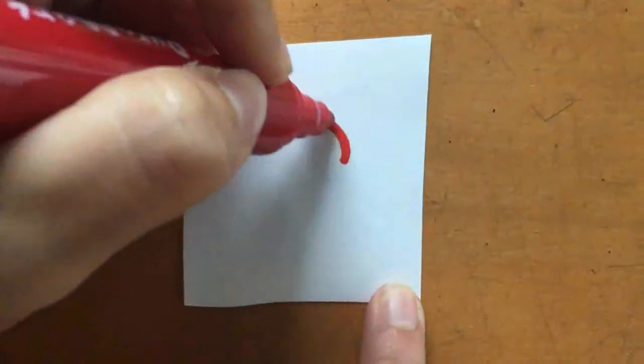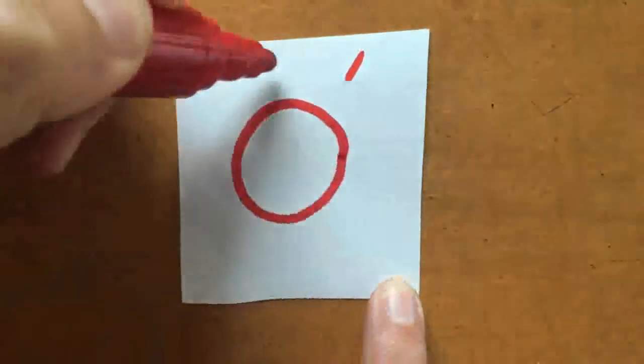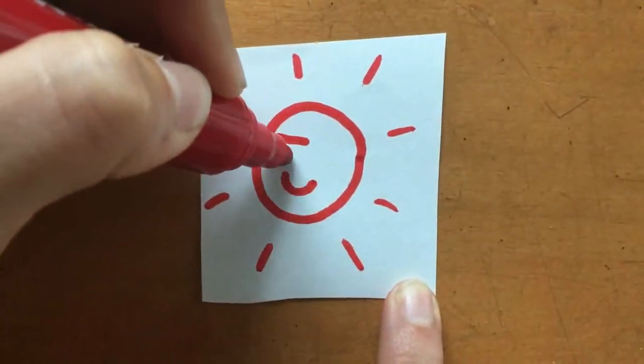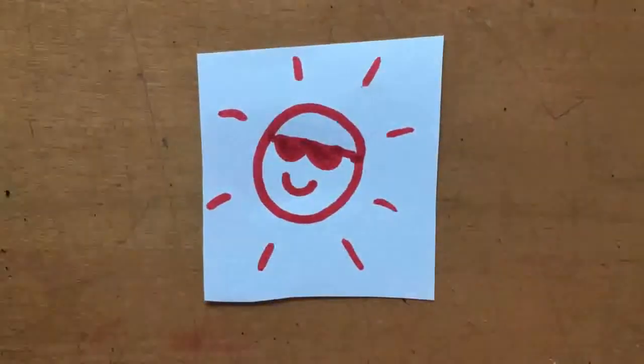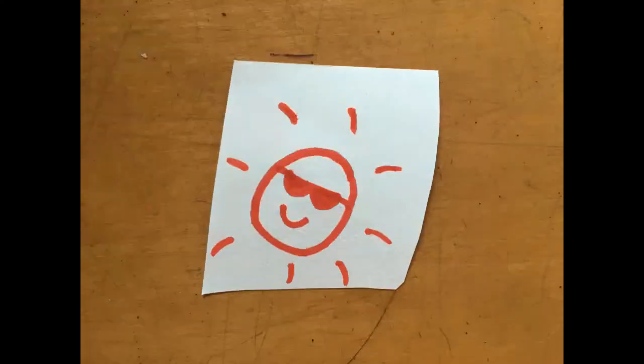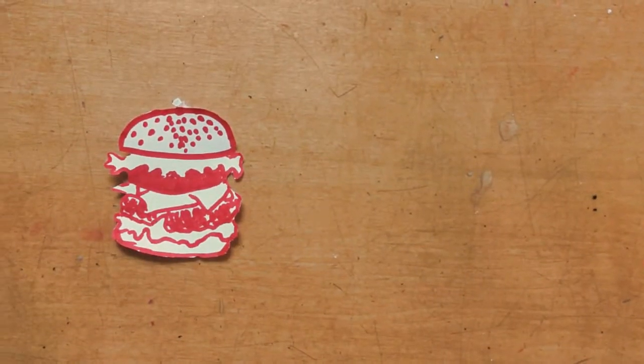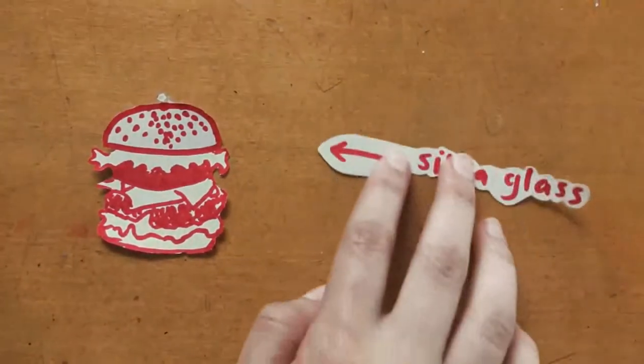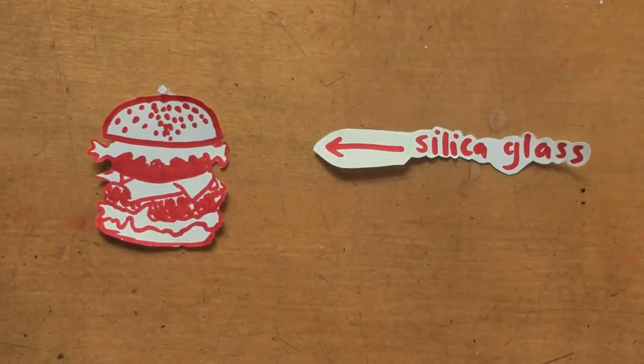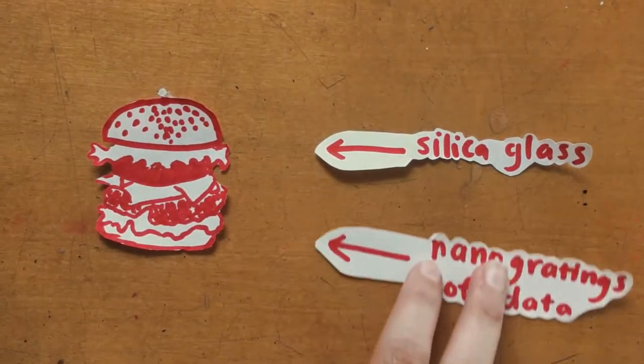Because 5D discs are made of a thick silica glass, they can successfully retain information for up to 13 billion years. That's as old as the sun. Whoa! The reason why it can store data for so long is because the layers of information are sandwiched between the glass.